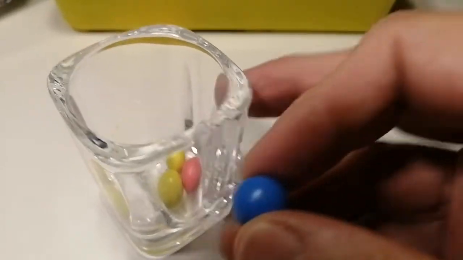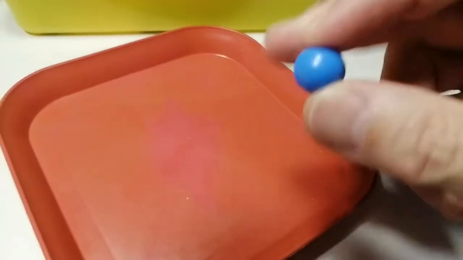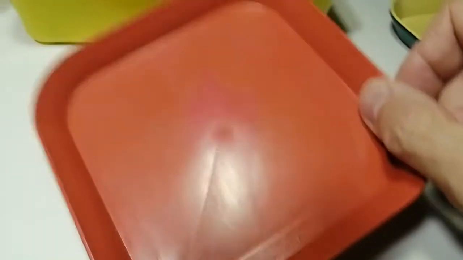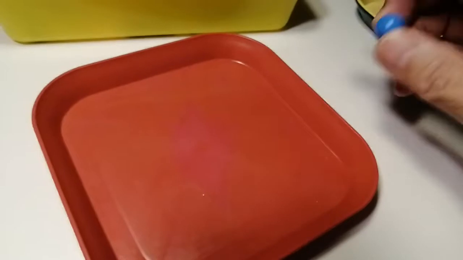Let's have a look-see. Let's look close. So instead of this being a ball, let's look close as to what that ball is, okay? This ball is this.